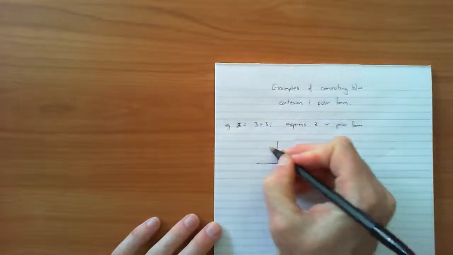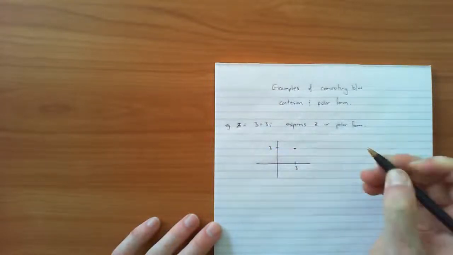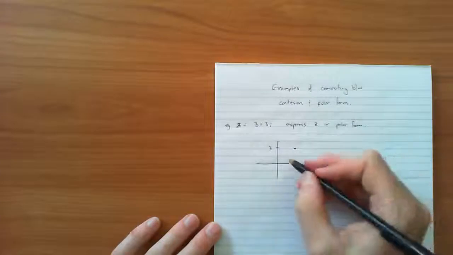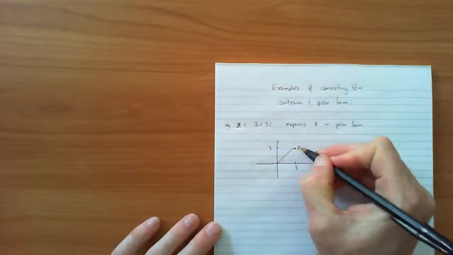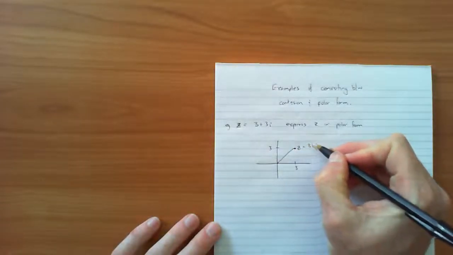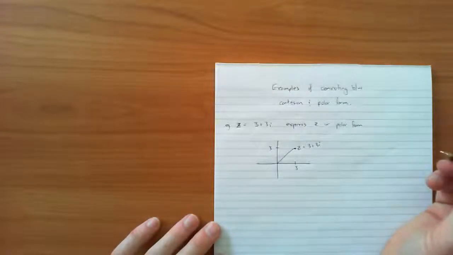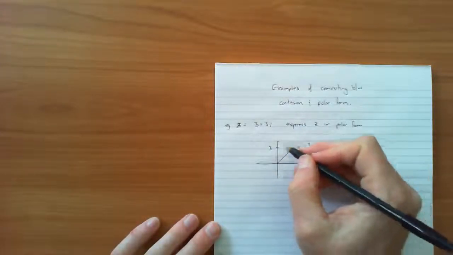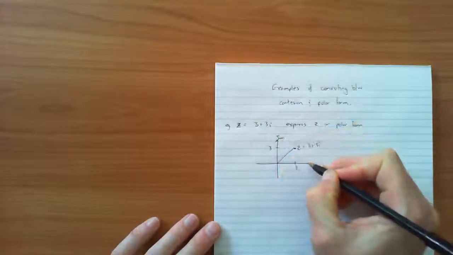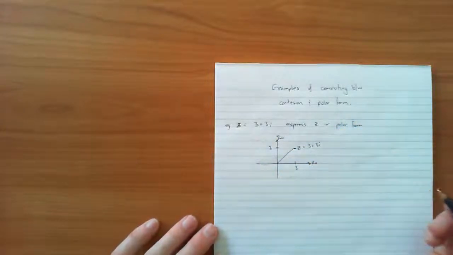3 plus 3i. Okay? The most important thing is when you draw your sketch, the sketch helps you identify which quadrant it is in, and that will help you work out the angle. Make sure you get the argument correct. Okay, so we've got our quick diagram here. This is imaginary, this is real, our Argand plane.